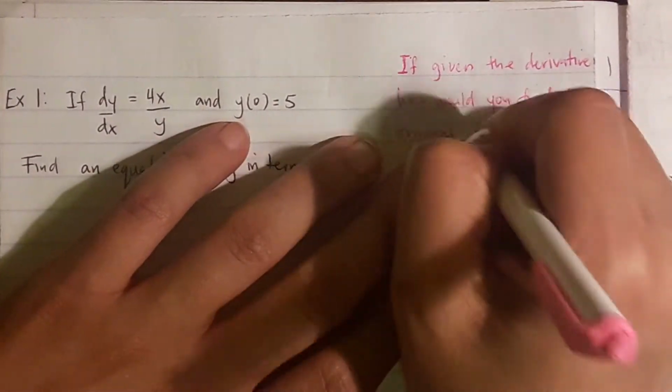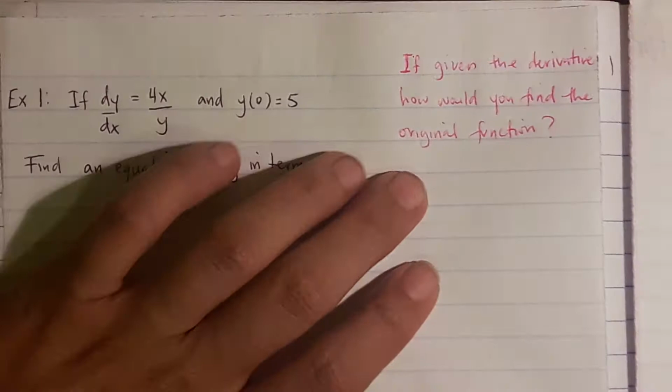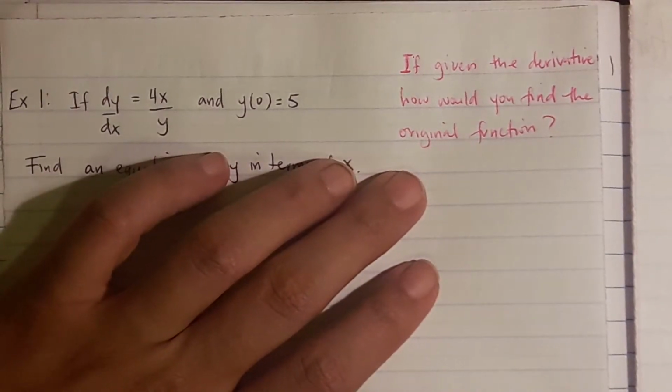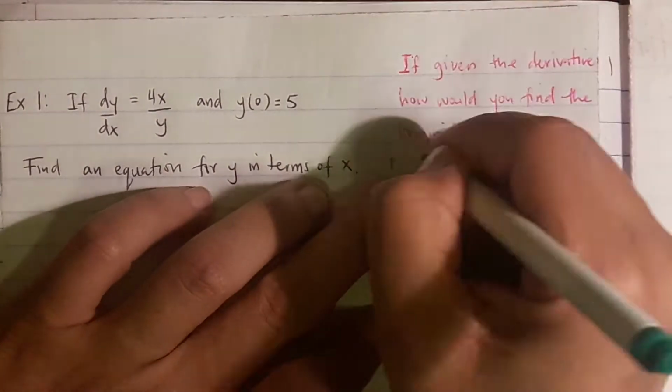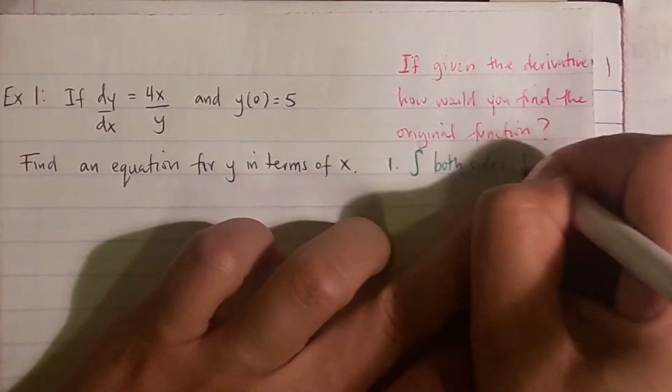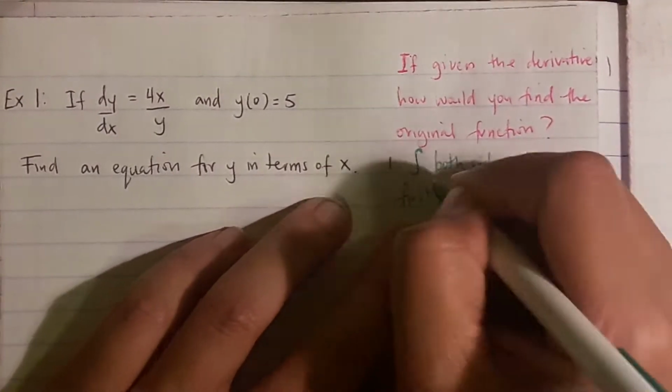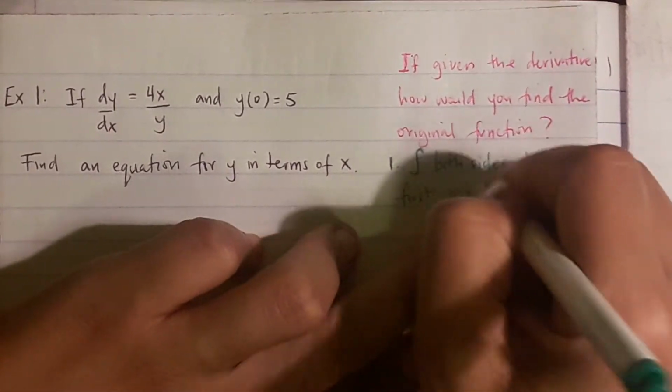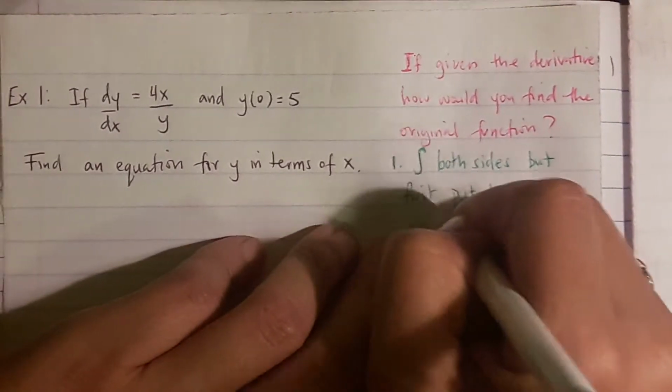Well, hopefully you said you would integrate both sides, but first you're going to need to put like terms on either side. So integrate both sides, but first put like terms on either side. This is a listening check. Color in, if given the derivative, how would you find the original function? What I wrote down in pink, basically.